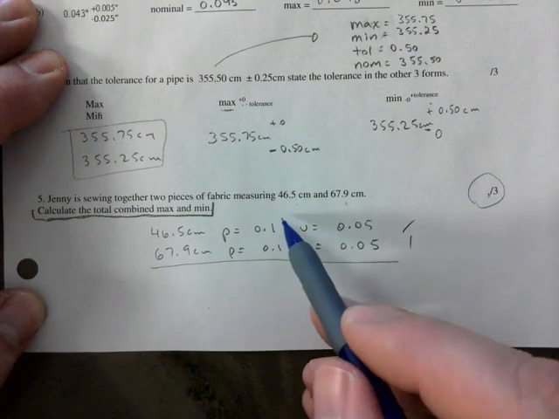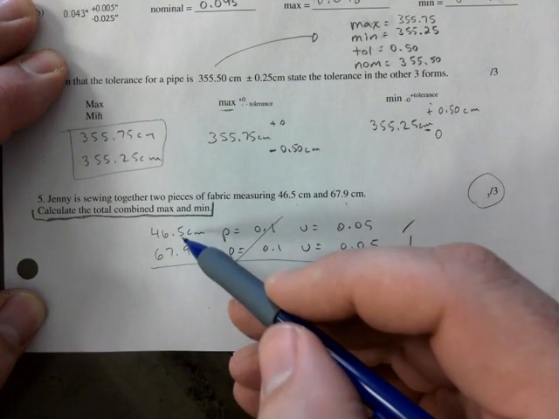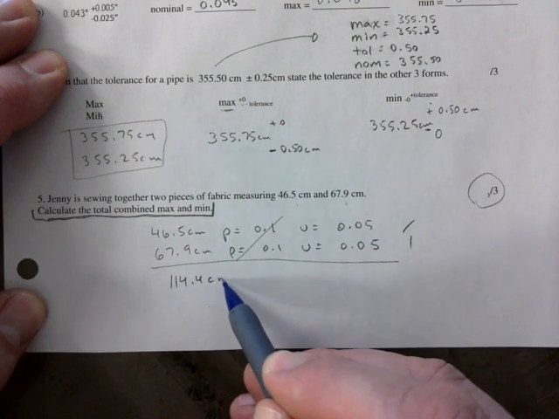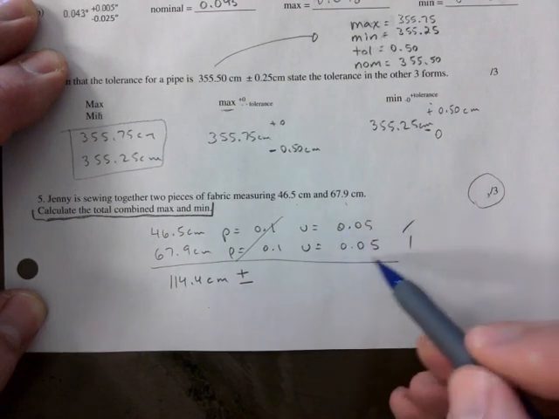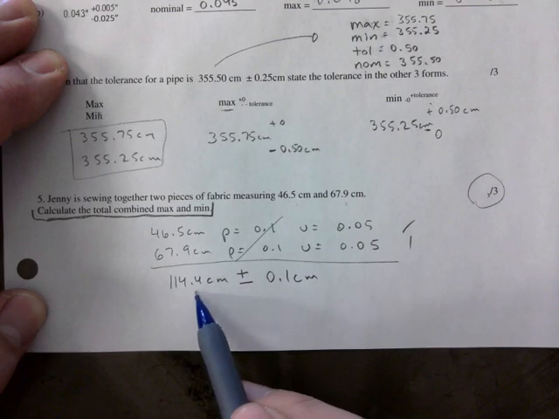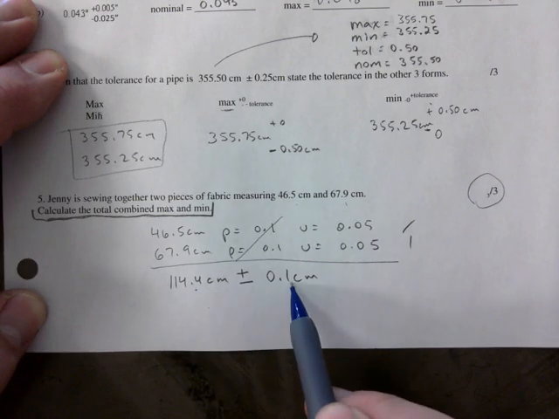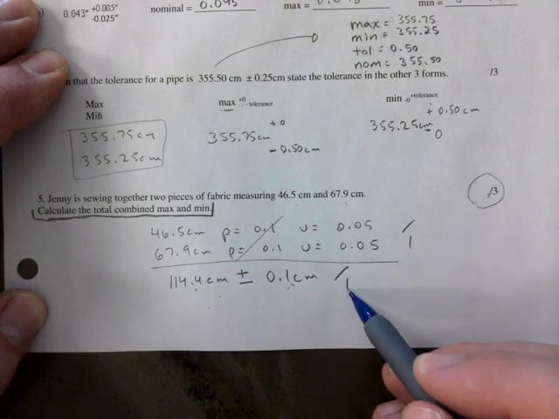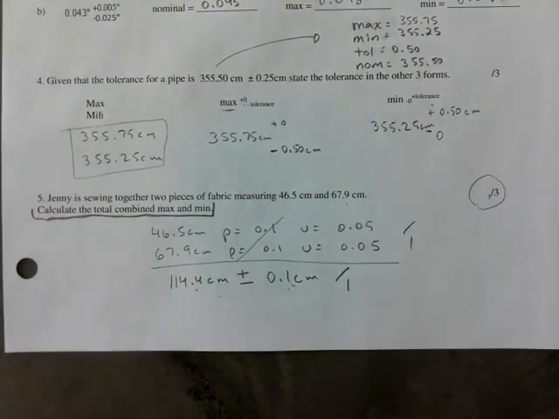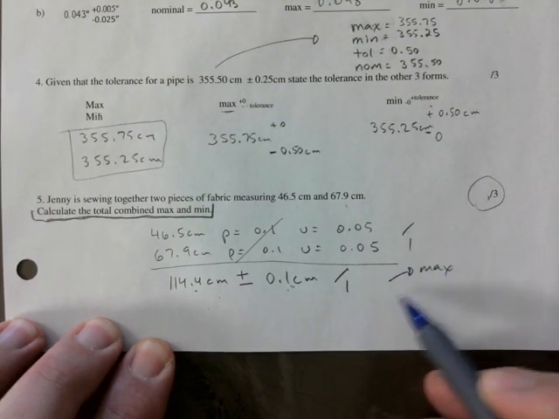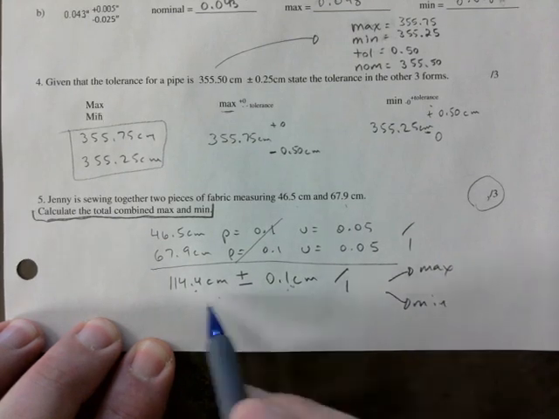Now I'm going to add it up, but I'm not going to worry about my precision. I'm just going to add up the measurements. That's 114.4 centimeters plus or minus, when you add this up, you get 0.1 centimeters. So this is the combined length with the combined uncertainty, folks. That's what you just did there. Another mark for that. A mark for you and a mark for you. You just take the marks. Anyways, and then max and min can be determined from this.